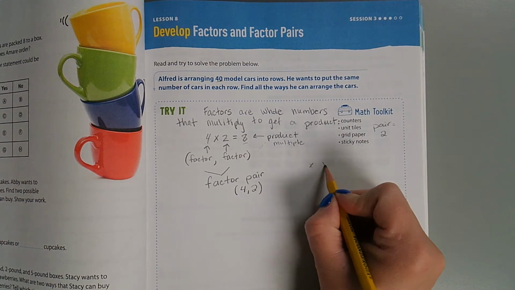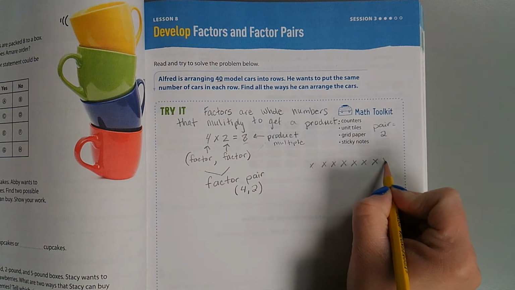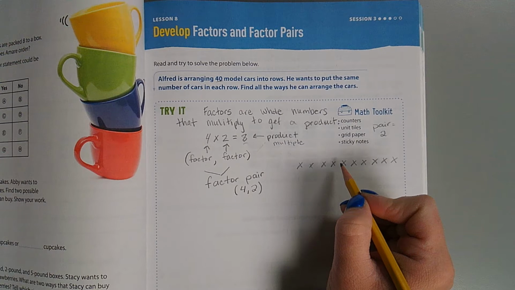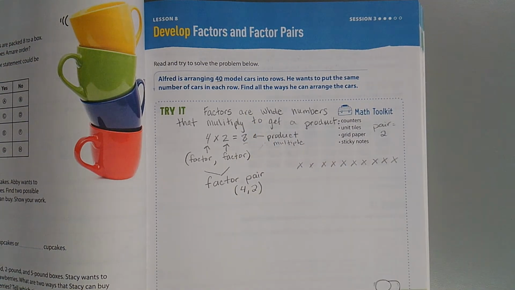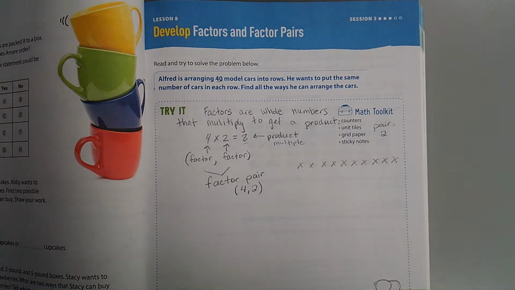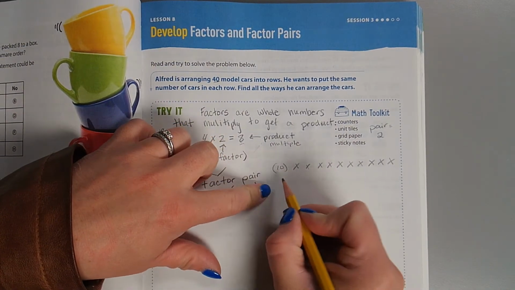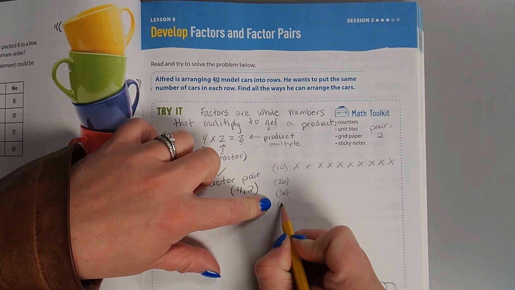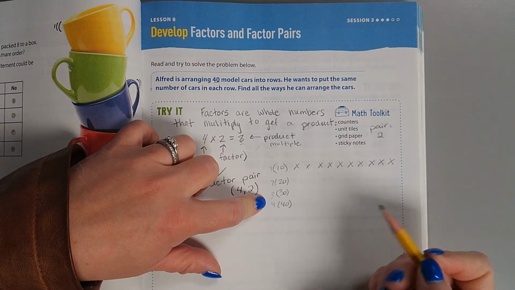So if I do a row of 10 and I have 40 cars, how many rows would I need? Well, this is 10. So I would need 10, 20, 30, 40. So I would need 1, 2, 3, 4 rows.